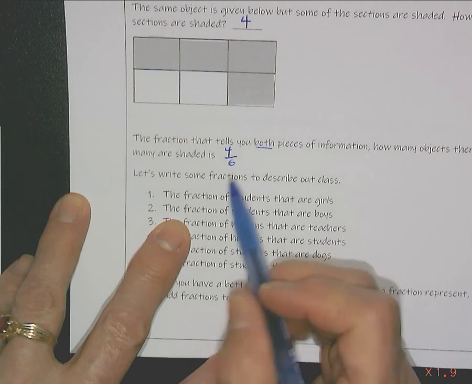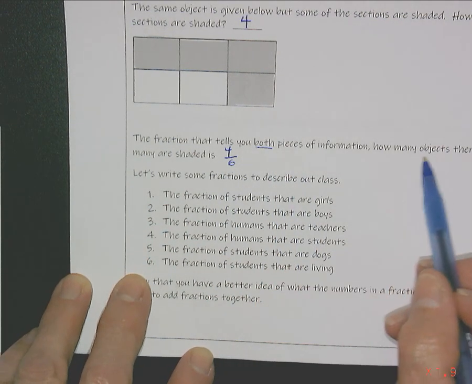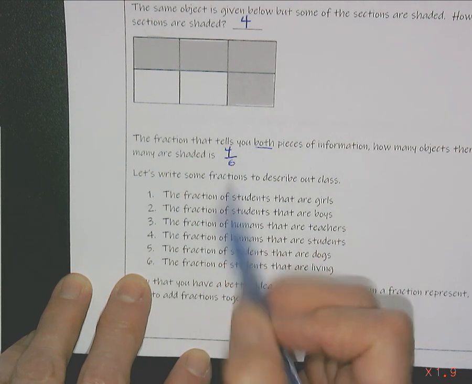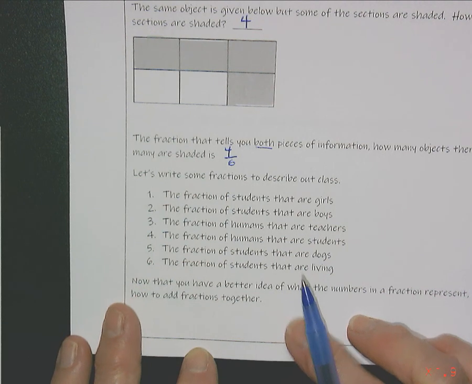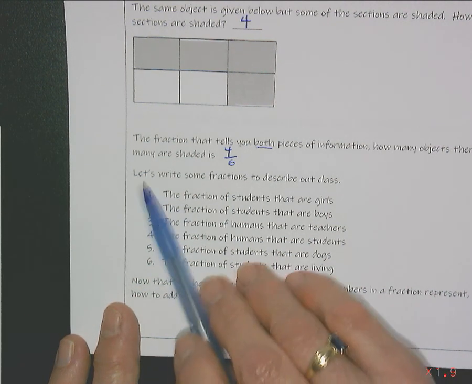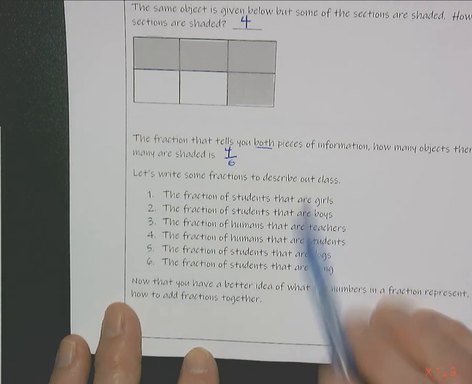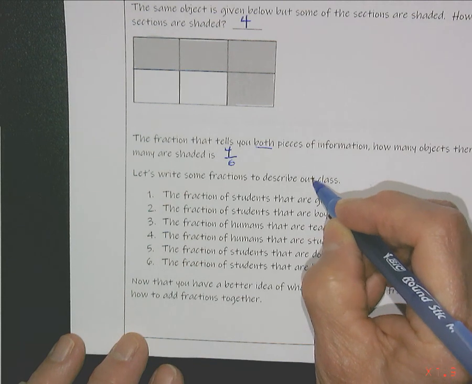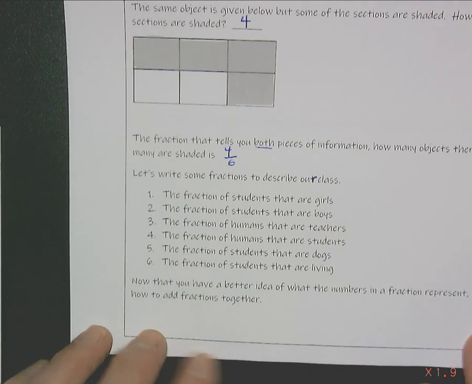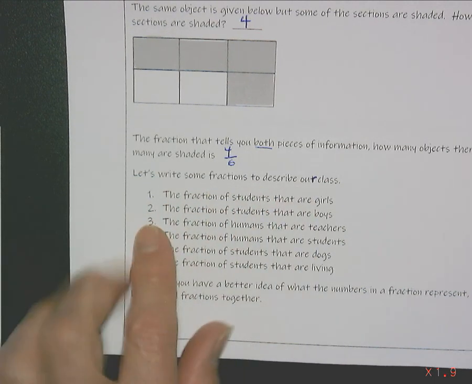All right, so the fraction that tells you both pieces of information, how many objects there are and how many are shaded, is 4 out of 6. 6 equal parts, 4 of them are selected. Let's write some fractions to describe, it says out class, but that's supposed to say our class. My apologies, please correct that spelling. Let's write some fractions to describe our class.